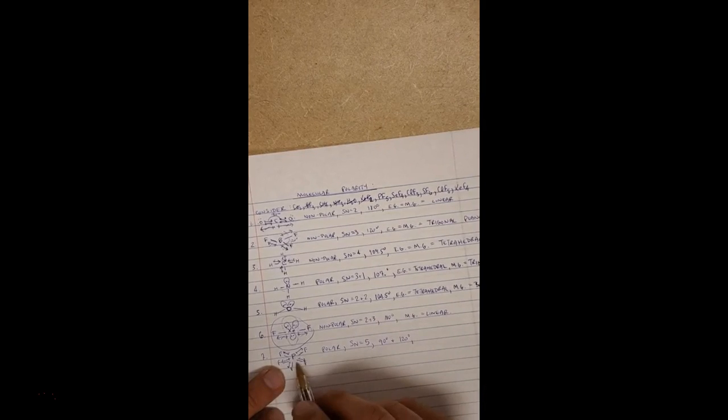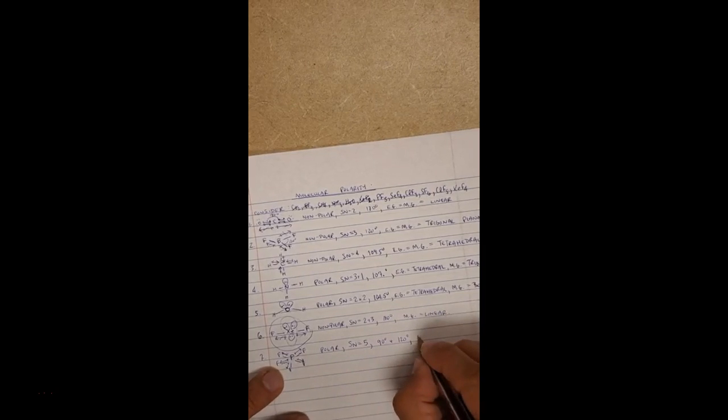Our electron geometry will be synonymous with our molecular geometry, and that's going to be trigonal bipyramidal, and that's because there's no lone pairs.